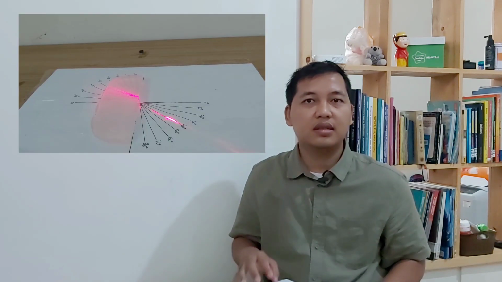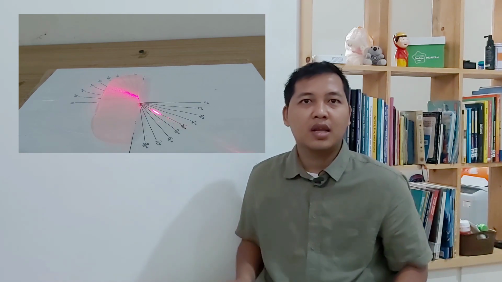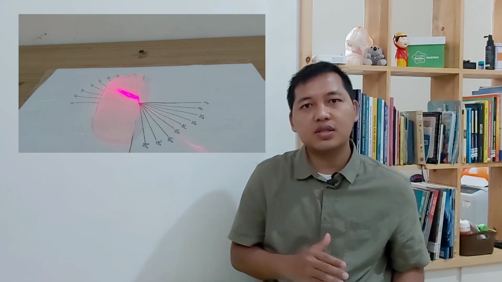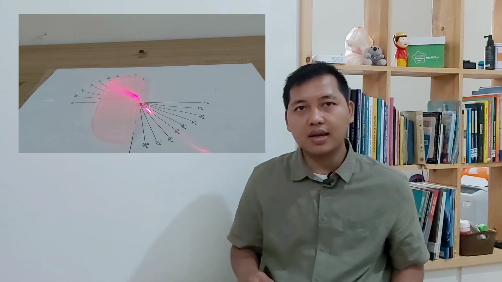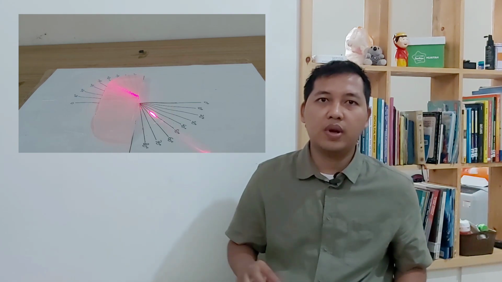From this demonstration, you will notice the direction in which the ray bends depends on whether it is entering or leaving the glass. This is the second law of refraction. The ray bends toward the normal when entering the glass, and the ray bends away from the normal when leaving the glass.